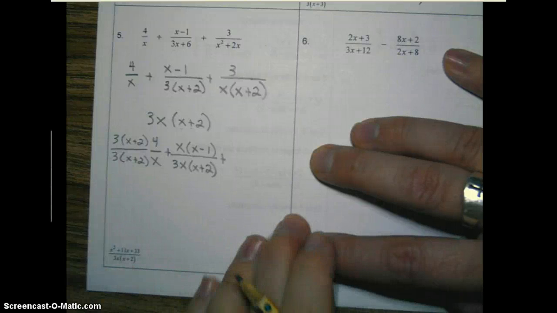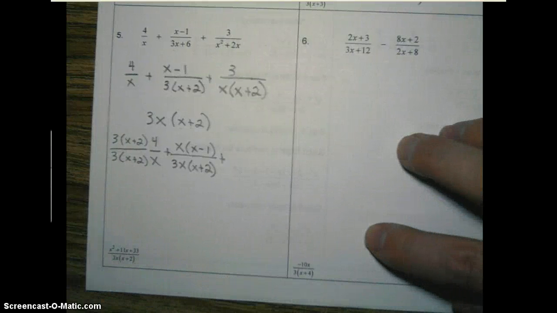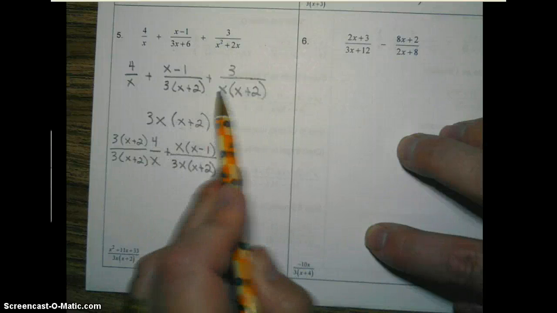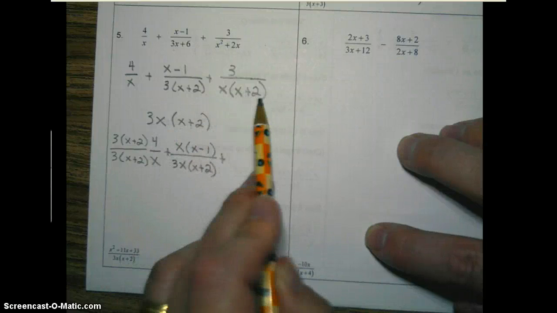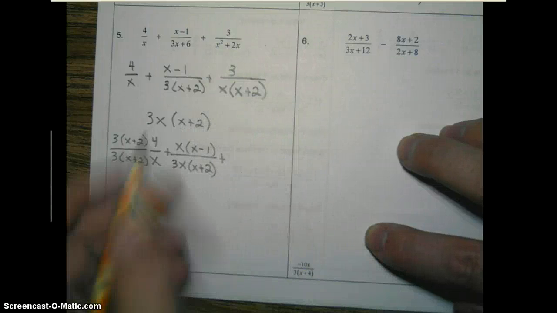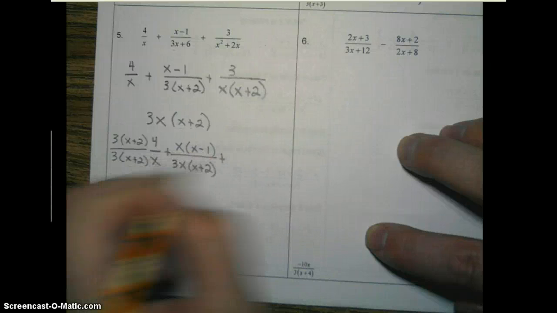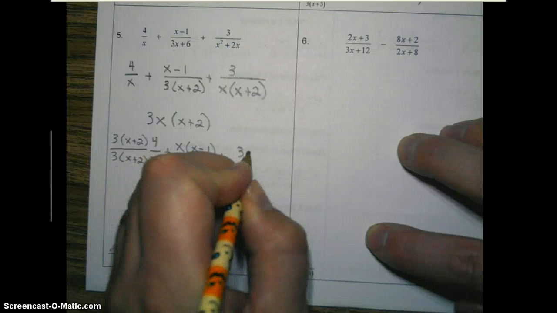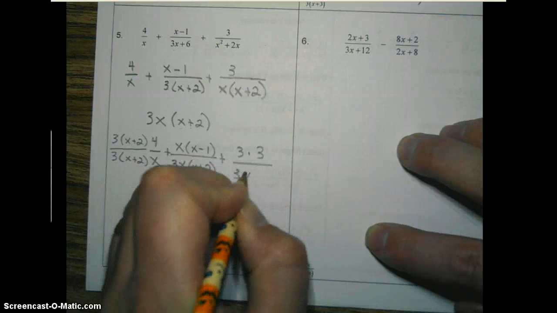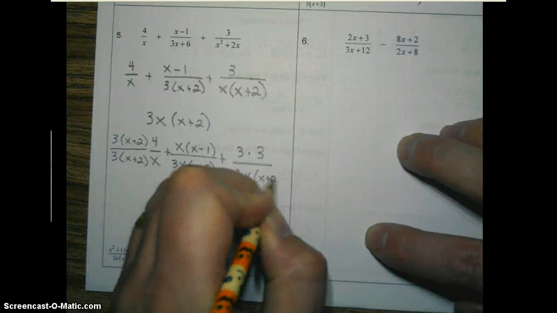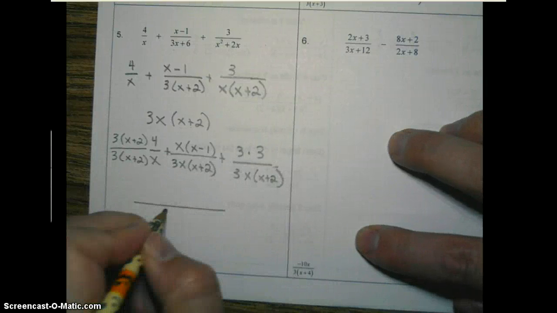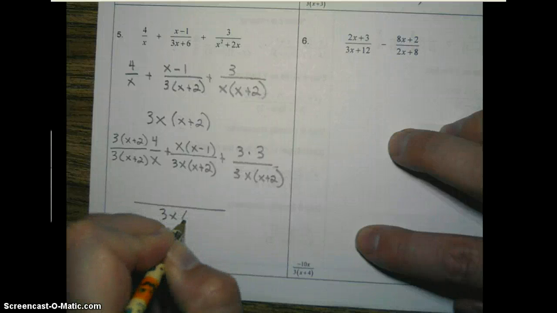This is fun, isn't it? I think so. Okay. Does this one need a 3? Yes. Does it need an x? No. Does it need an x plus 2? No. So we're going to multiply this fraction by 3. Alright, so we get a common denominator of 3x times x plus 2.